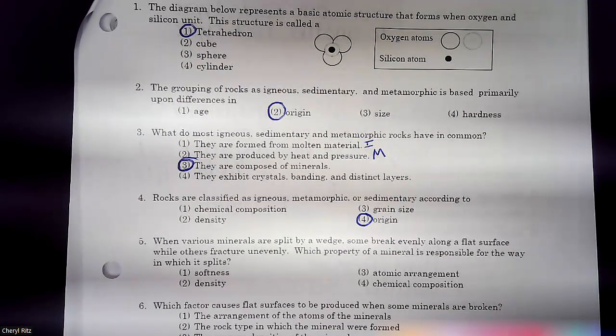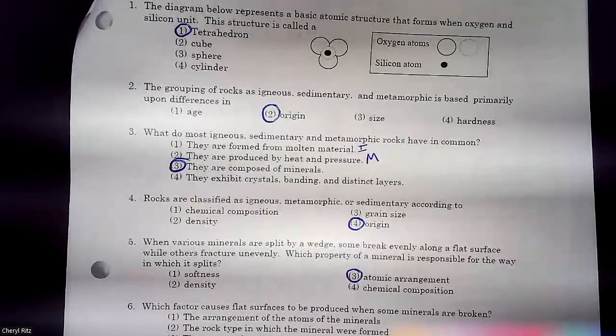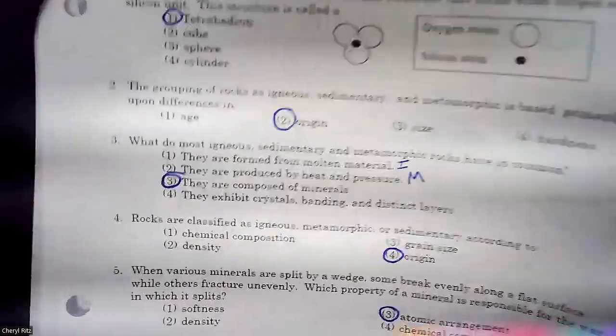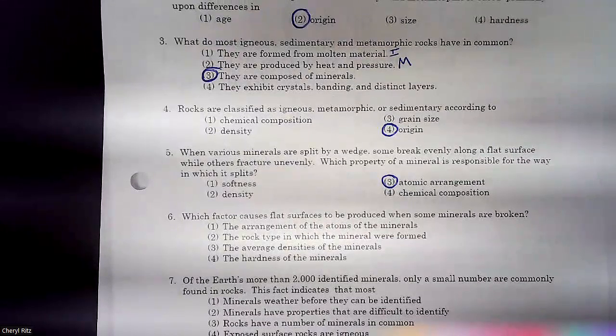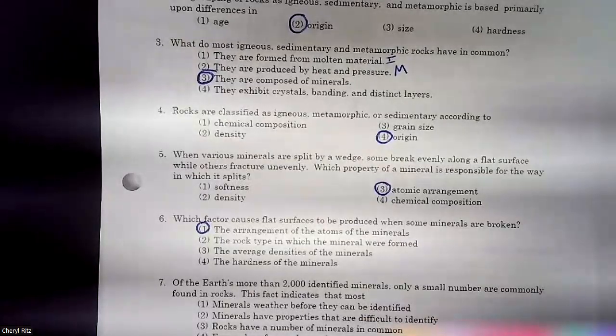Which property of a mineral is responsible for the way it splits? 3, the atomic arrangement of atoms. So how the atoms are put together controls everything. Which factor causes flat surfaces to be produced when some minerals are broken? 1, again, the arrangement of atoms.